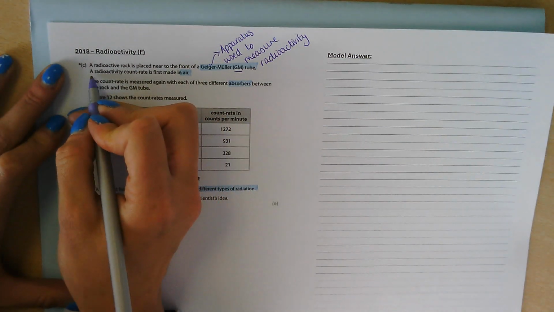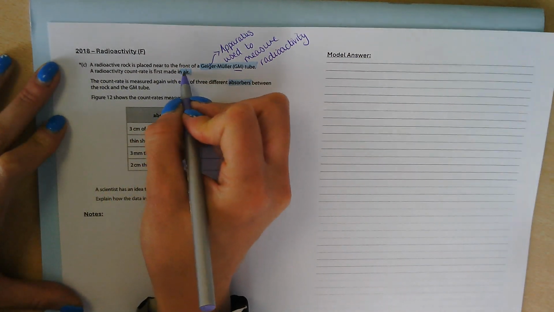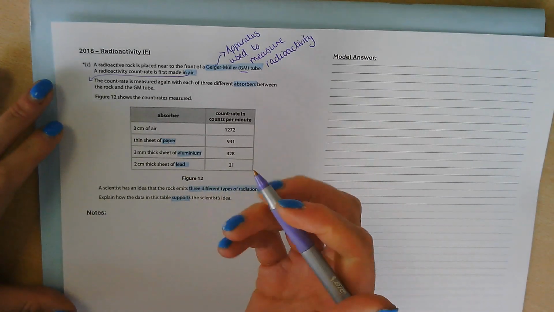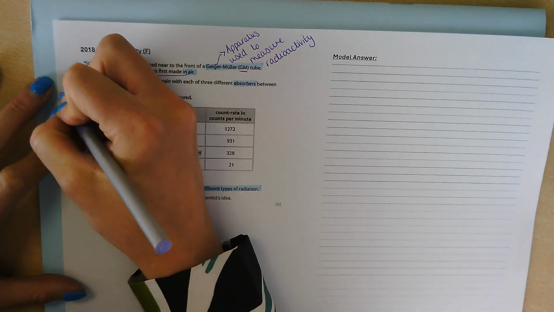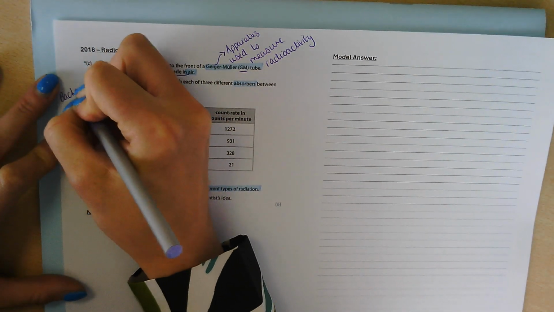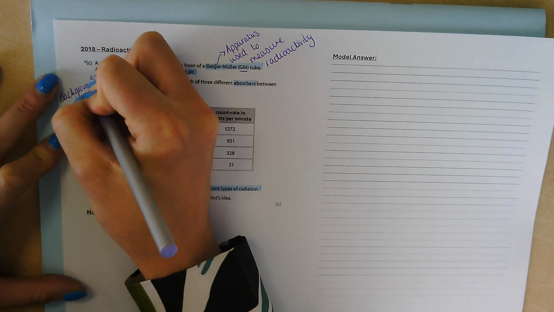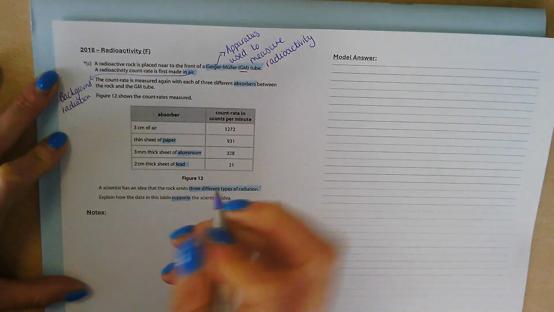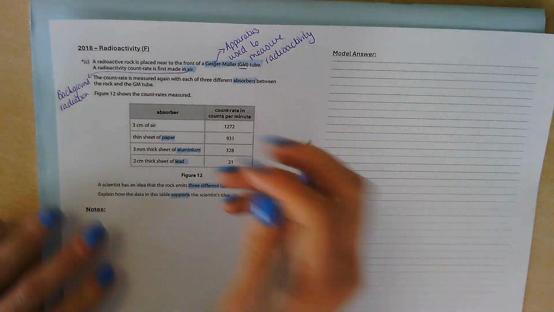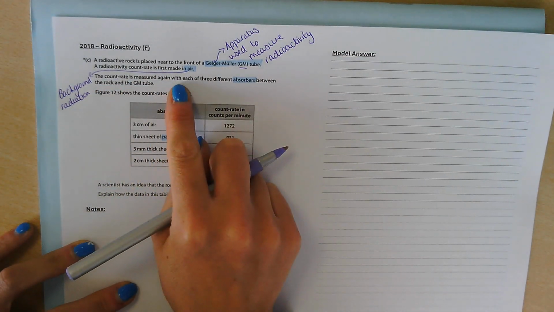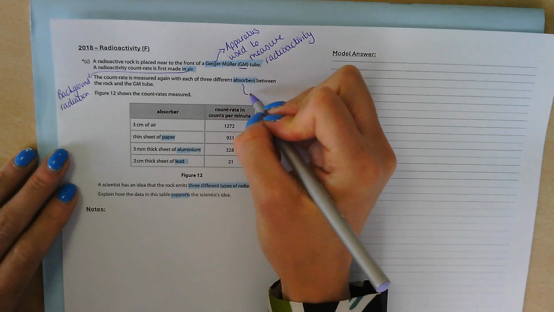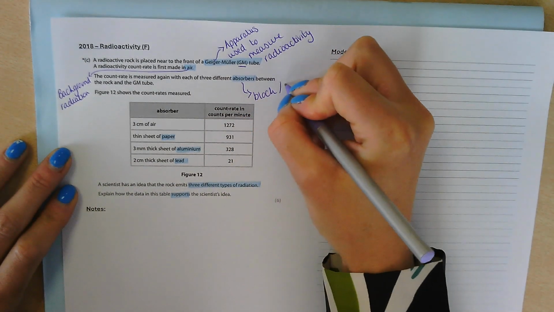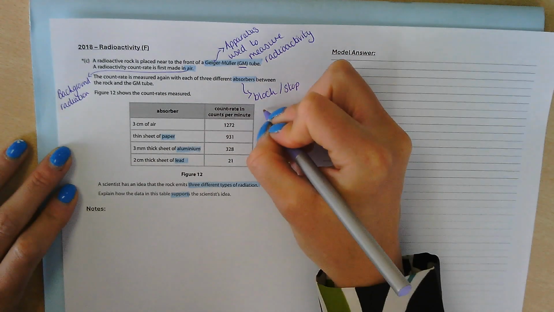Now here it says a radioactivity count rate is first made in air. Because they're suggesting that it's first made in air, this is indicating that you could mention background radiation. So I'll just annotate background radiation, and we'll come back to that in a second and we'll write a few notes on there. It says the count rate is measured again with each of the 3 different absorbers. An absorber is something that will block or stop the radiation.